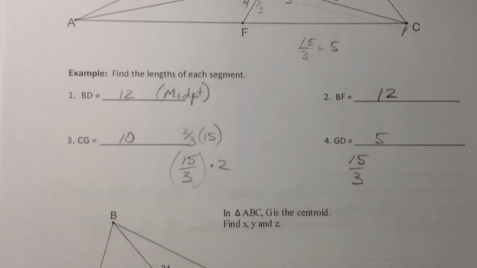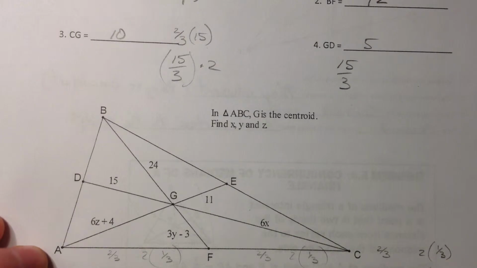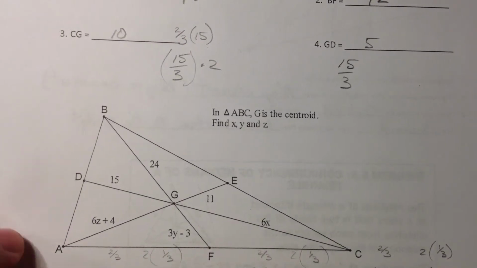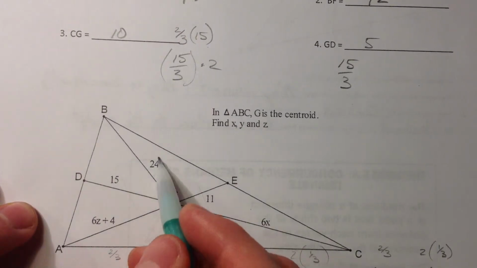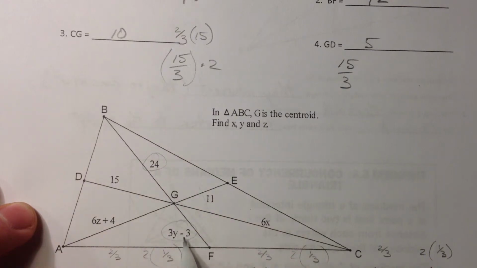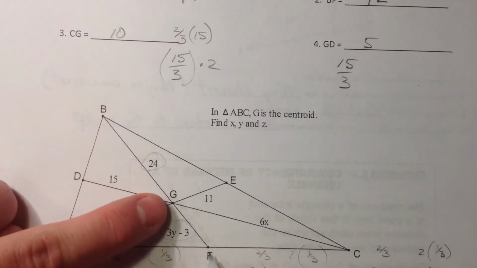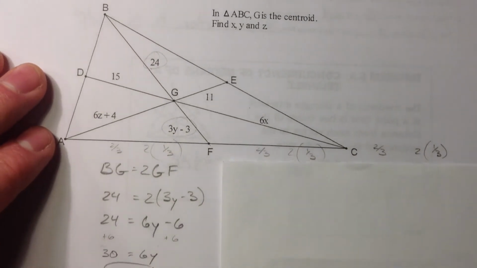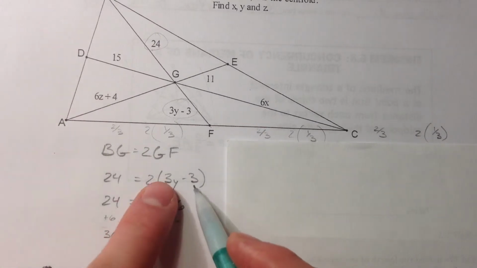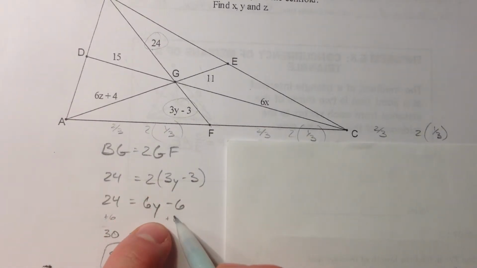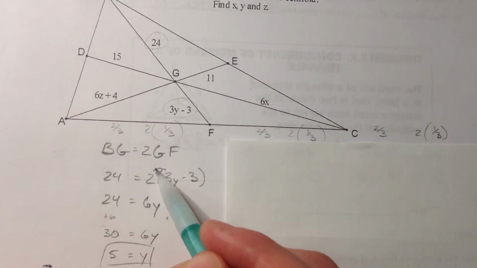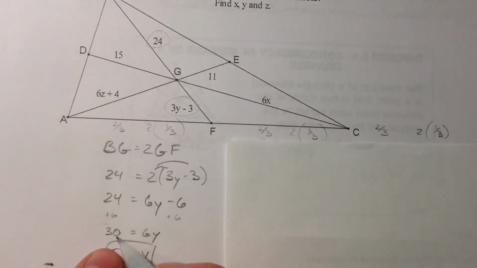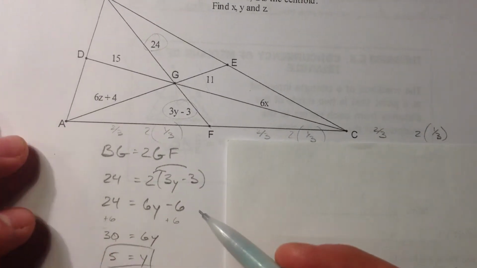And then you can do it with algebraic expressions as well. I'm going to start with the 24 and the 3y minus 3. The 24 is from the centroid to the vertex, and so this is twice as long as this is. So I wrote an equation as 3y minus 3, and I double it. So I get 6y minus 6. Distribute that. Add your 6, you get 30. Divide by 6, you get 5.